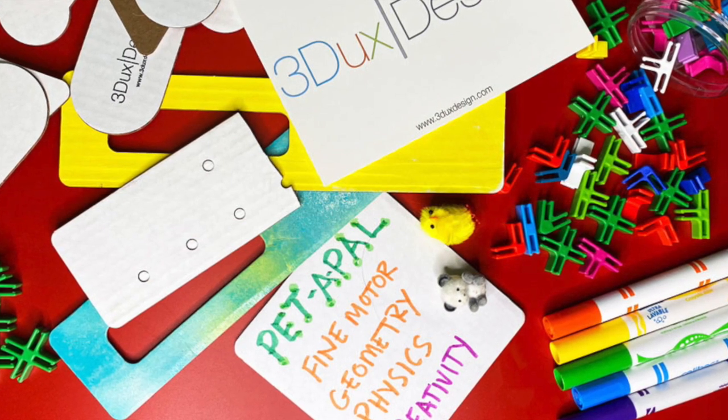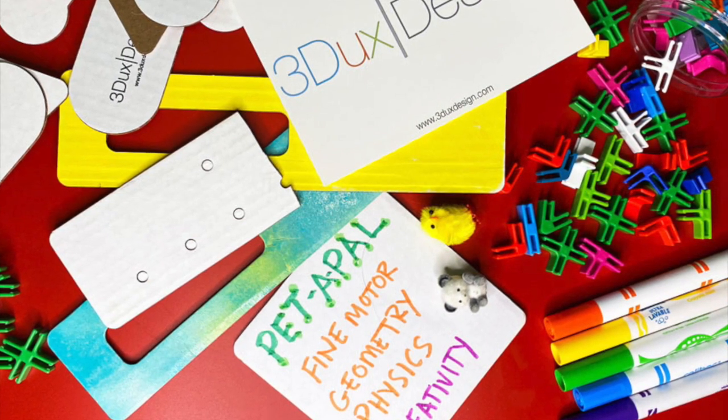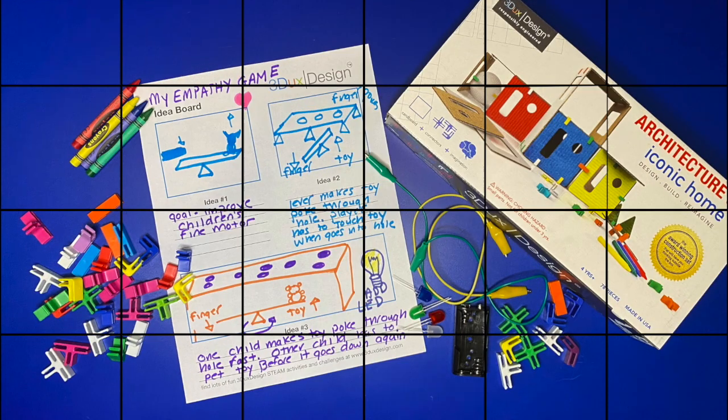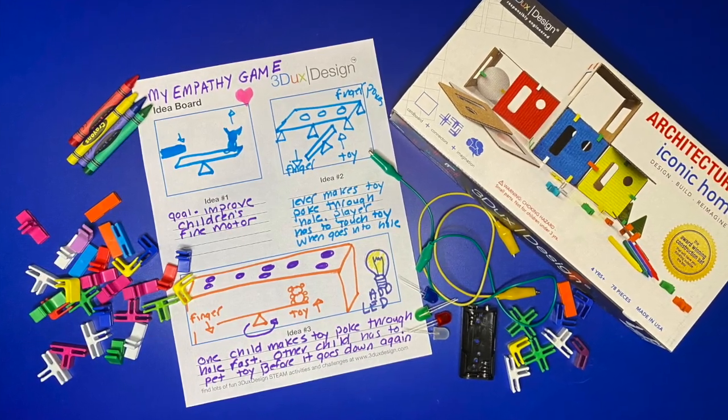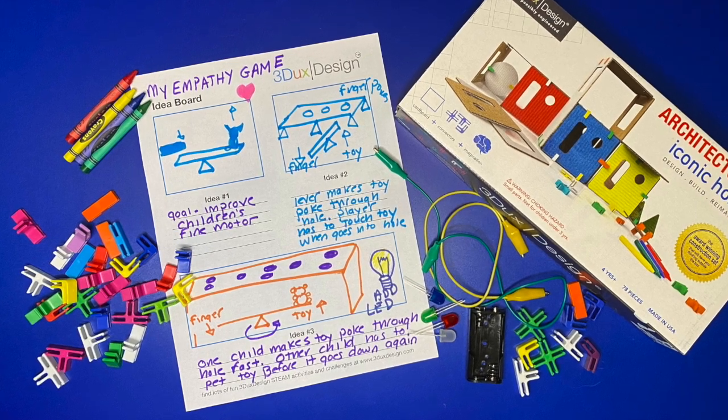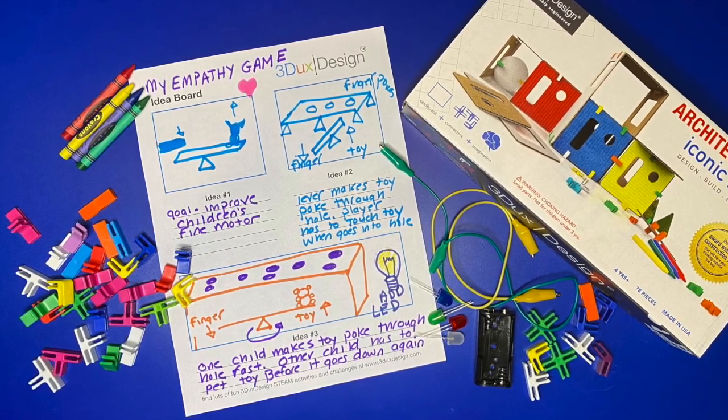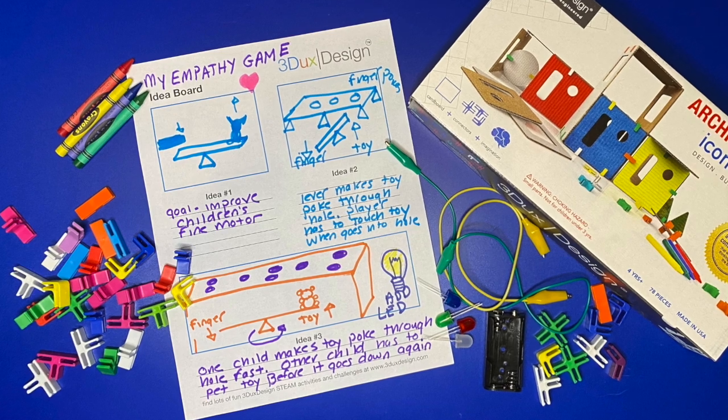So, now it's time to design and build your own game. Start by using an idea board that looks like this. Write the name or description of that someone you are designing the game for.